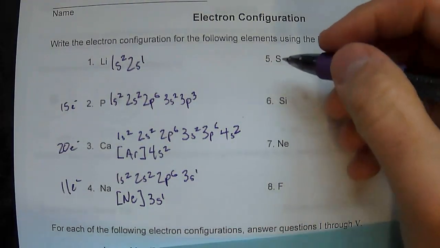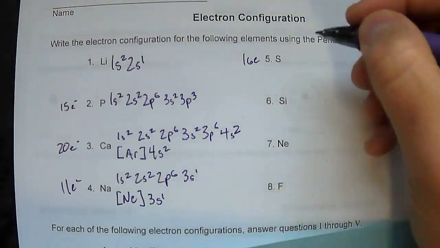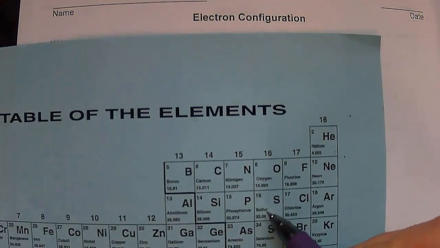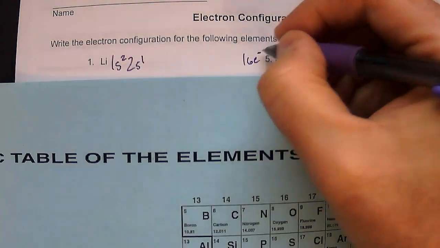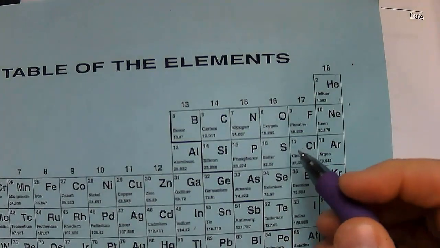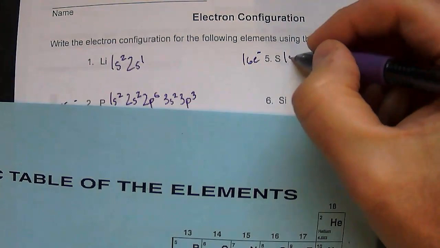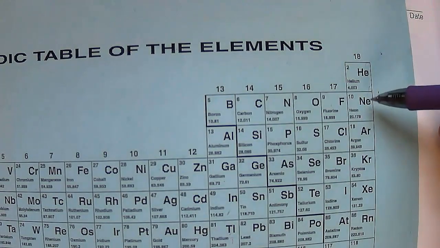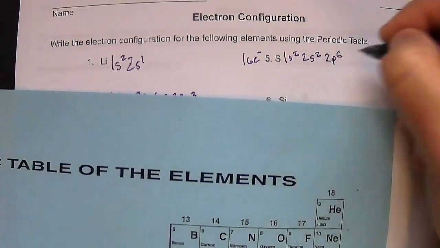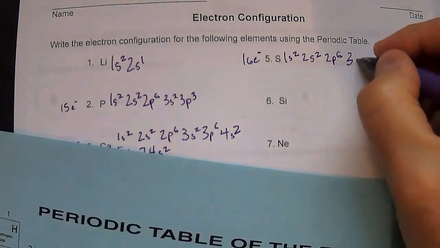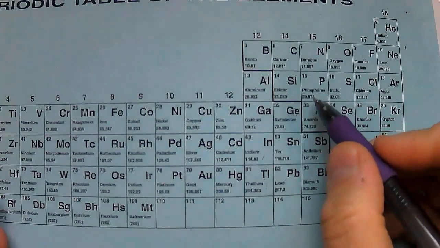Now, sulfur. This is sulfur with 16 electrons, and sulfur is right here. So we can go 1s2, 2s2, 2p6. We can go 3s2, and then 3p1, 2, 3, 4. 3p4.